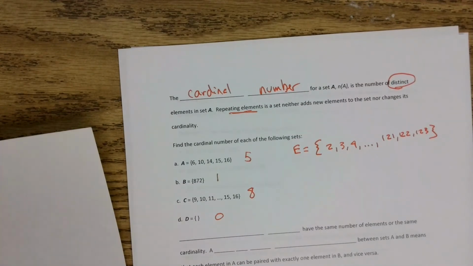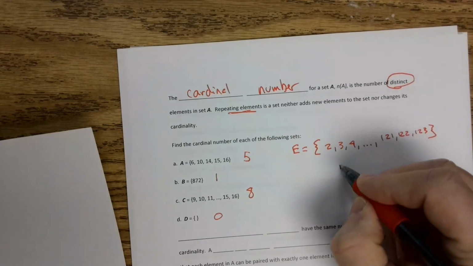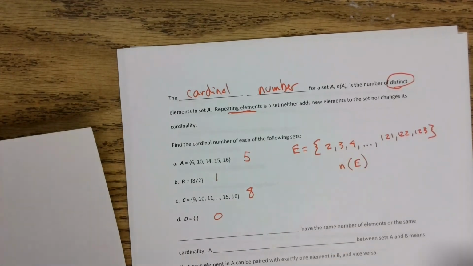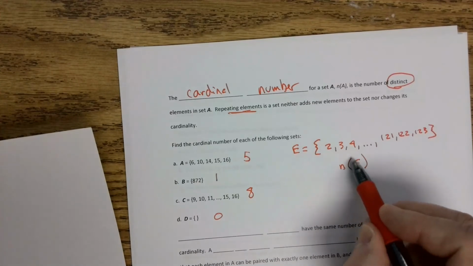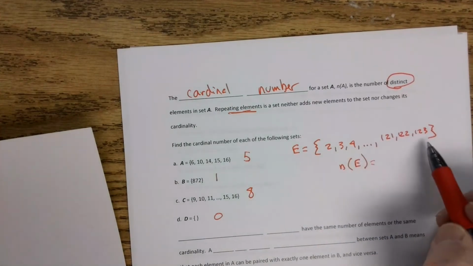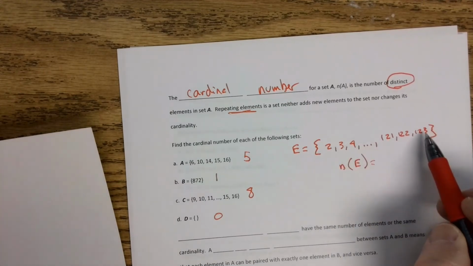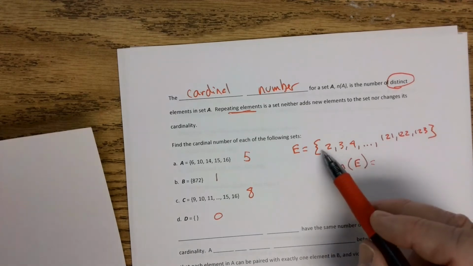What's the cardinality of that, of E? And this is what it's going to look like. It's going to be N of E, capital E. That's what the problem is going to look like. N of E. Well, how many are in there? Well, I can tell you the answer is 122, right? Because if we had 1 here, the answer would be 123. But we don't have 1 in here, so it's 122.